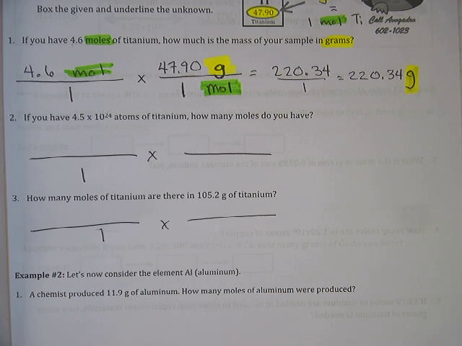Should I move on to the next problem? Are you ready? I'm ready. Okay, we start every problem as a fraction times a fraction, and we put 1 on the bottom. What else do I need to do before I do anything else with the math or with writing in the fractions? Color code. So, I did hear someone say moles. What color should moles be? Green.